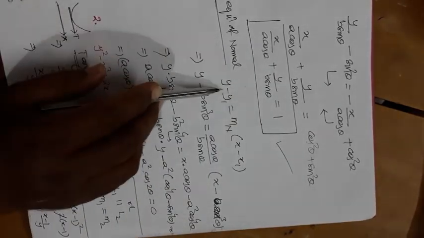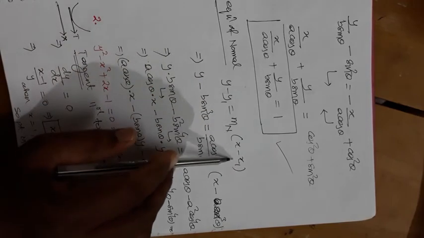Similarly, the equation of the normal is y − y1 = mn(x − x1).